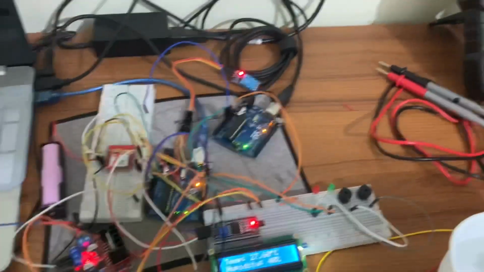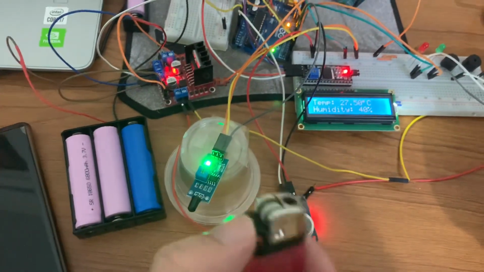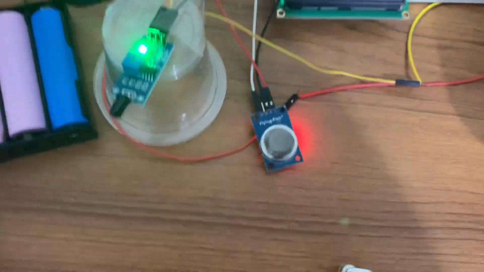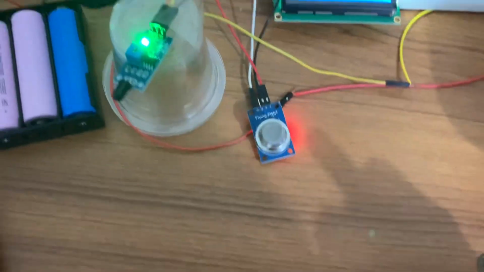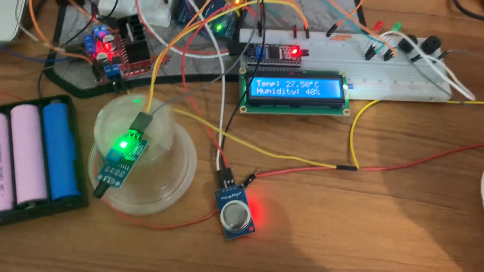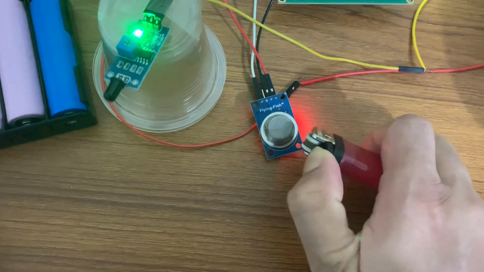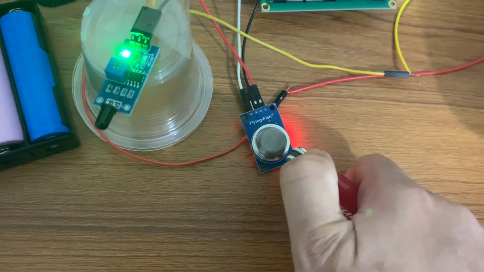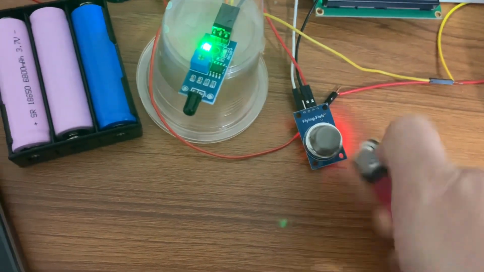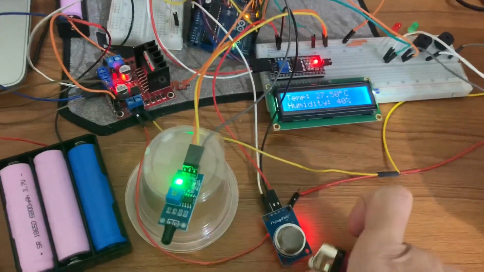So right now it's time to test the smoke alert system. As I don't light it up, as I just emit gas from this lighter, the MQ2 sensor must be able to detect the presence of gas. So right now I'm going to try to emit gas from my lighter and check if the smoke alert system works perfectly. So I'm trying to emit gas from here. As you can see, I'm emitting gas. As soon as it gets enough amount of gas, it should be notifying me. I guess it's not able to emit enough gas. Let me see. It should be.